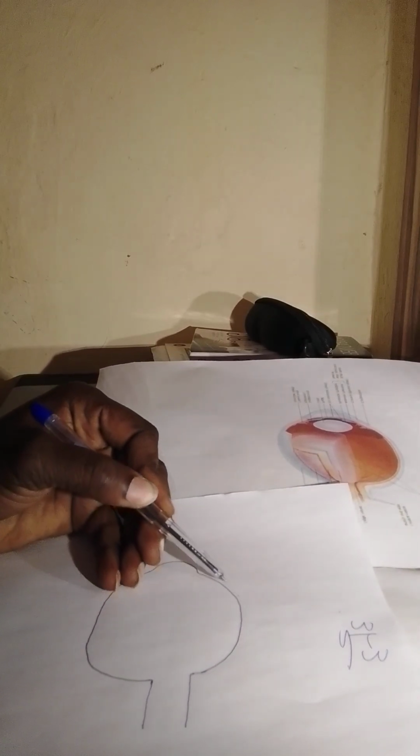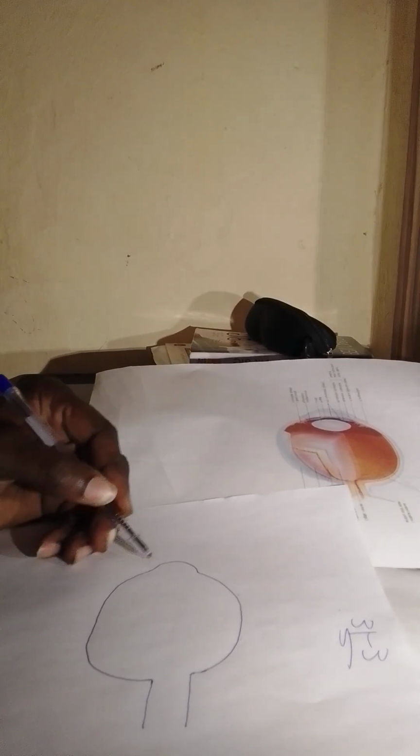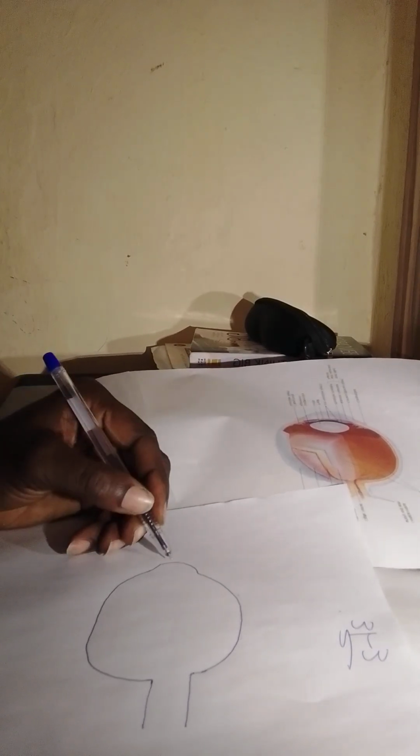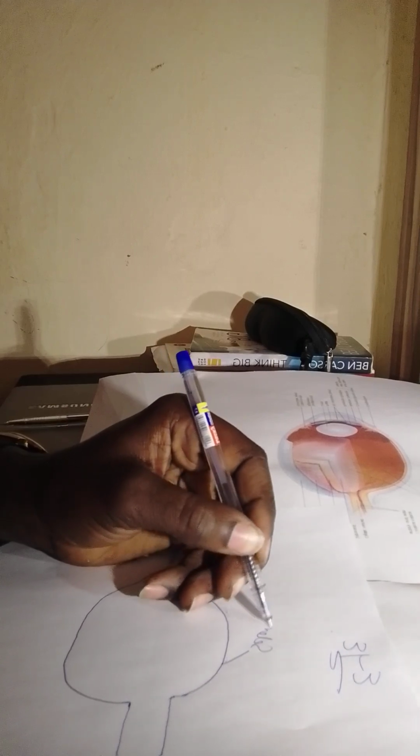So this outer covering goes up to this frontal aspect and it bulges out here, and this bulge is the cornea, right? It's called the cornea, while this posterior aspect is called the sclera, and this outer covering, as we've said, is the outermost layer of the eye and is called the fibrous layer.